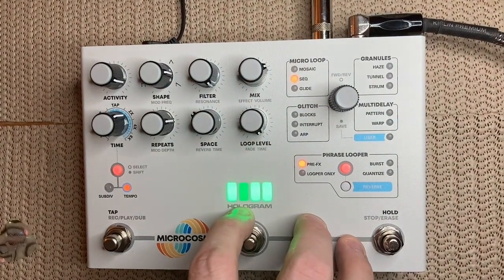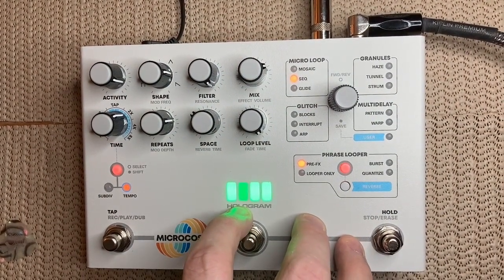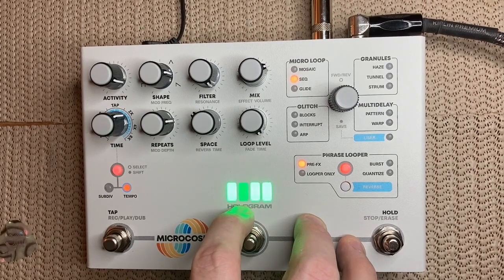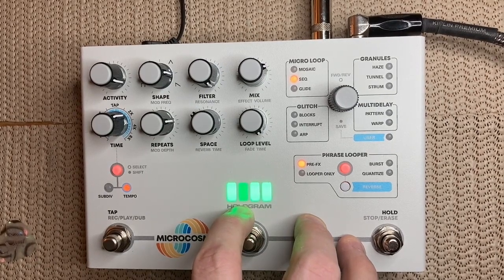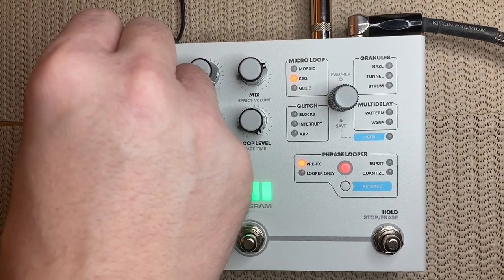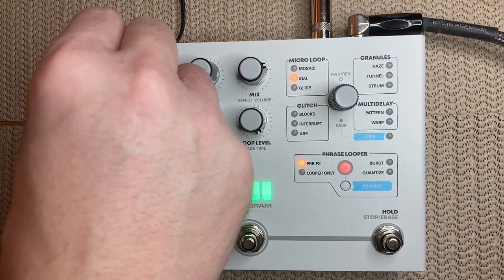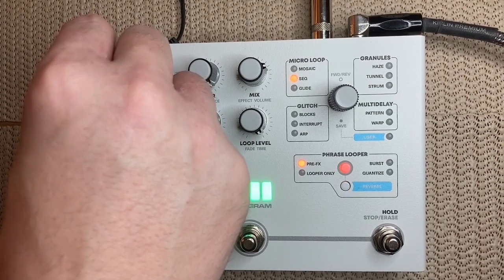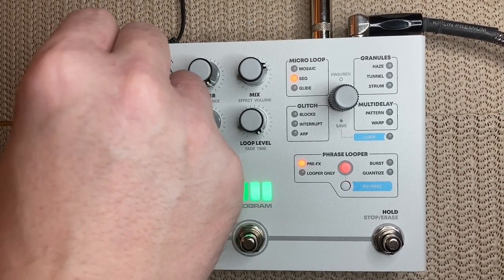Two, sequence samples alternate between normal and half-speed playback. The activity knob determines the bounce between two playback speeds. A sustainer layer is introduced when the knob is fully clockwise, allowing for soft pads to sit under the sequence.